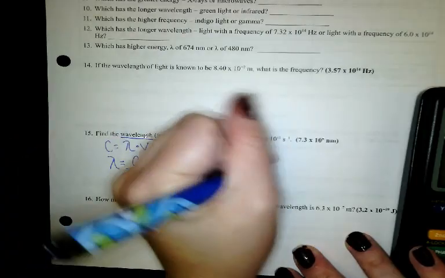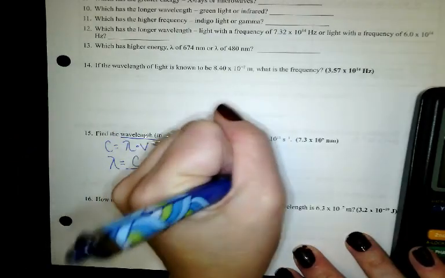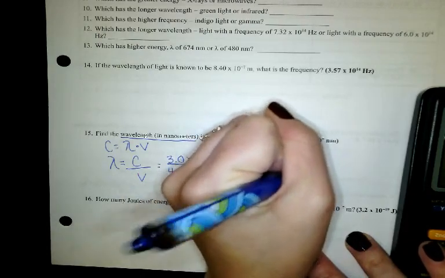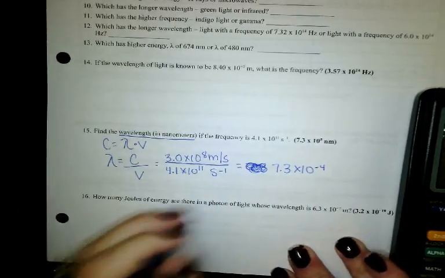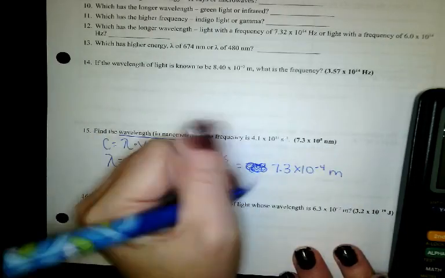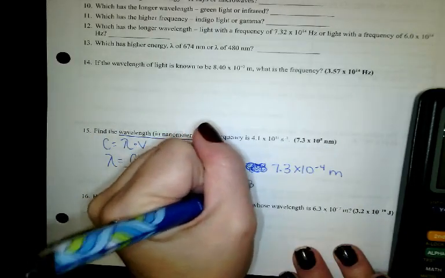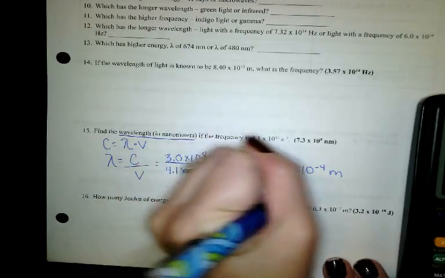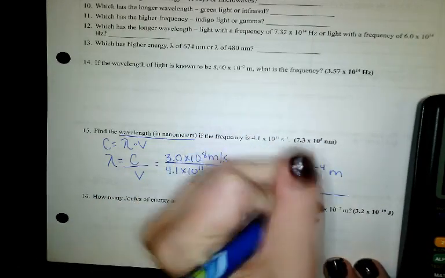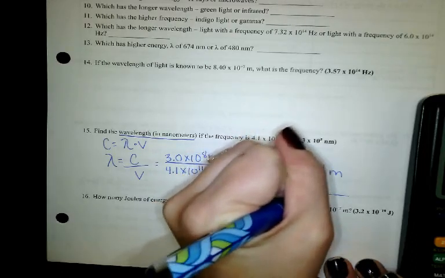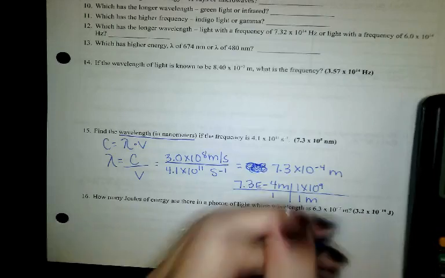I'm going to do sig figs, so that's going to give me 7.3 times 10 to the negative 4th. Now this is in meters, but we need it in nanometers. So to convert, we do 7.3 times 10 to the negative 4th meters. And our conversion is that in 1 meter, there's 1 times 10 to the 9th, or a billion, nanometers.